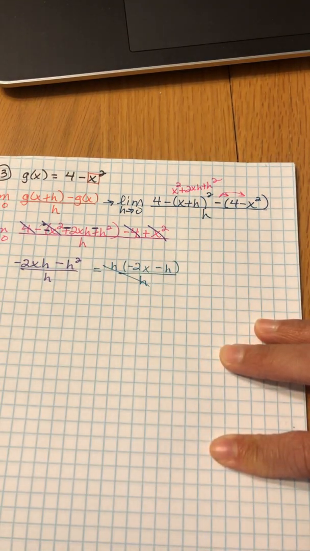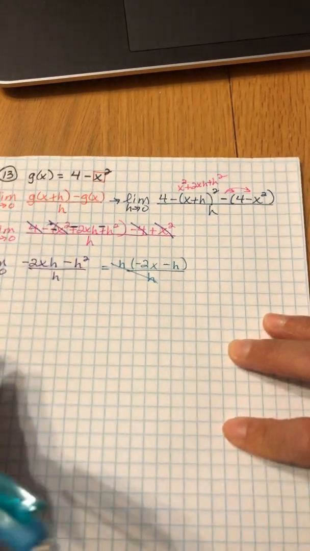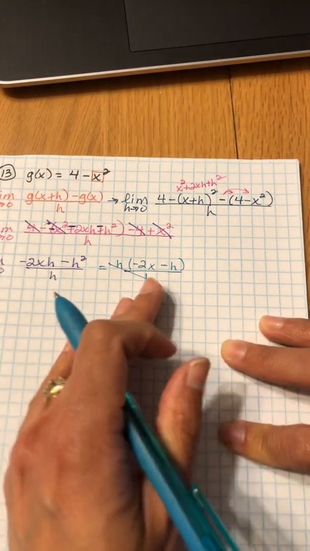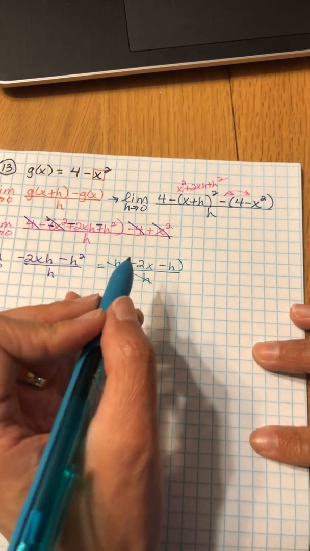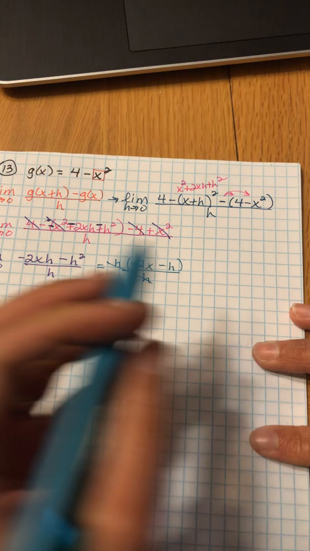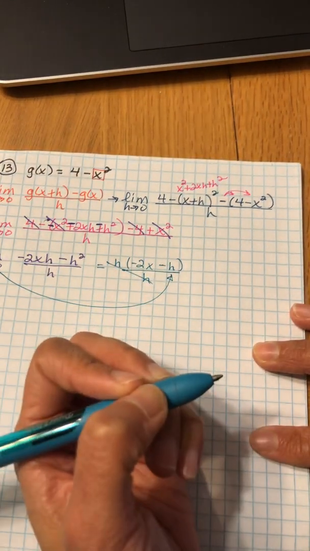Notice I didn't write the limit because I forgot and I got a little lazy. That's okay. As long as you're remembering to do it as you go towards the end, I'm not too worried about that because you're getting ready to plug in numbers. All right, so what do we need to plug in? We're going to be plugging in 0 for this h right here.